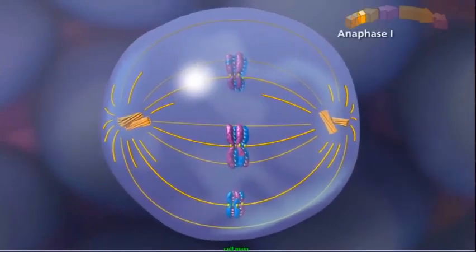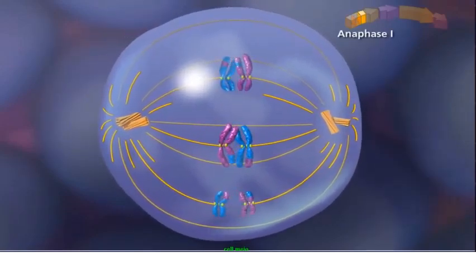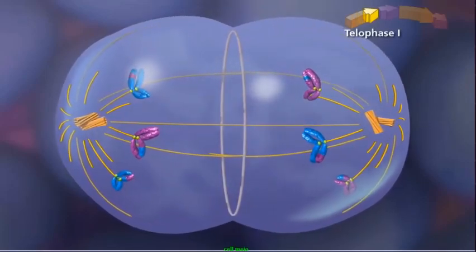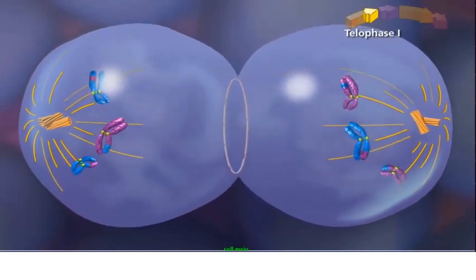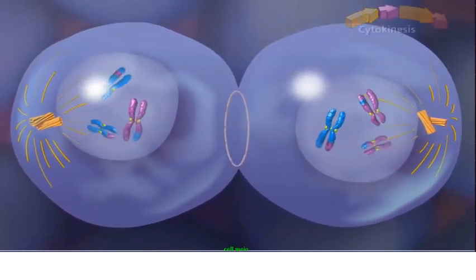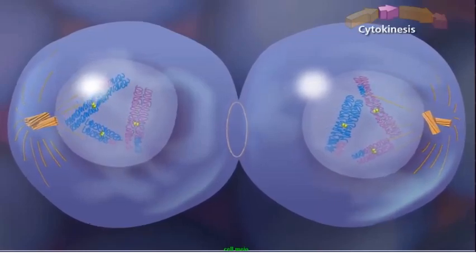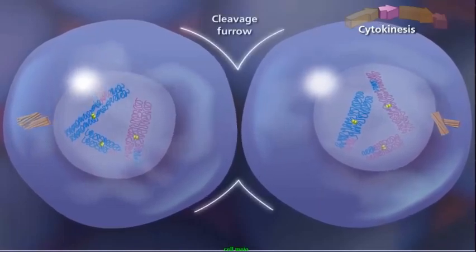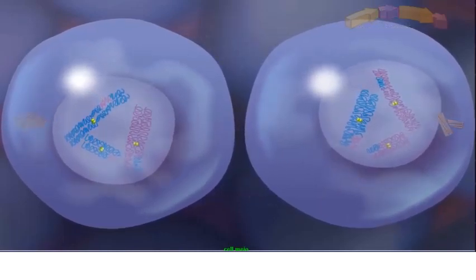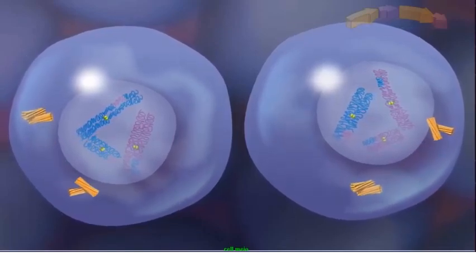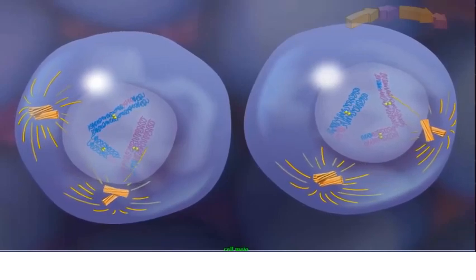In Anaphase I, the homologous chromosomes separate and move toward opposite poles. Meiosis I ends with Telophase I, when the chromosomes decondense and the nuclear envelope reforms. Cytokinesis separates the cytoplasmic material, and the 2 daughter cells are separated by a cleavage furrow. Since the final product of Meiosis I is 2 haploid cells, Meiosis II begins without the chromosomes going through another round of DNA replication. Centrioles again duplicate and begin moving to opposite poles of each cell.